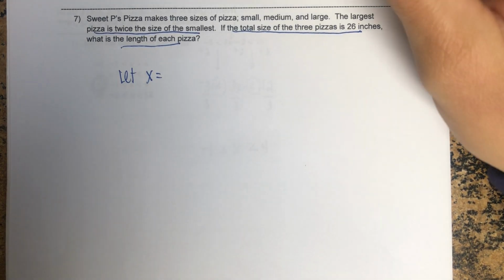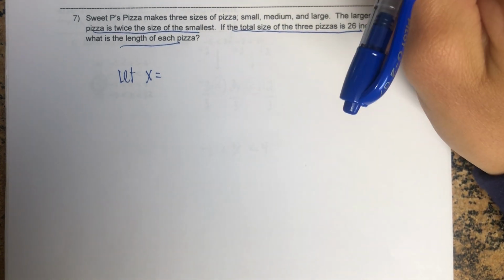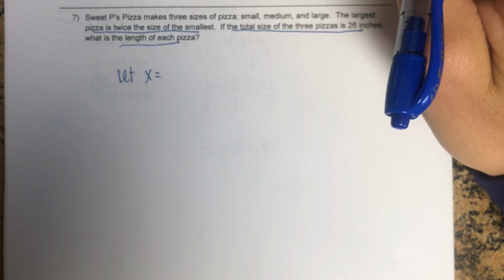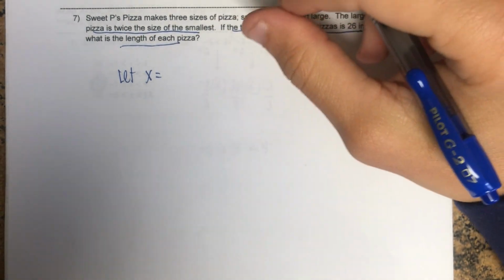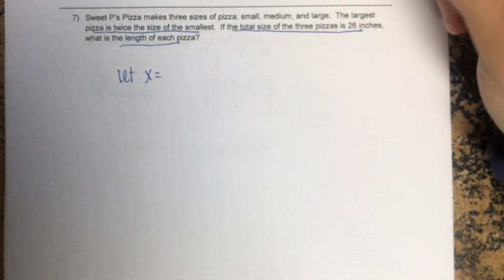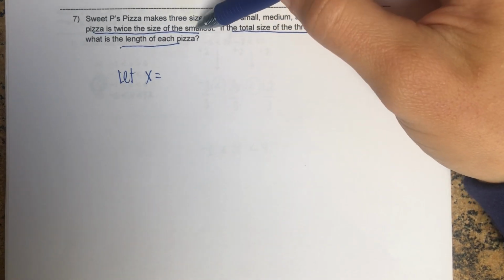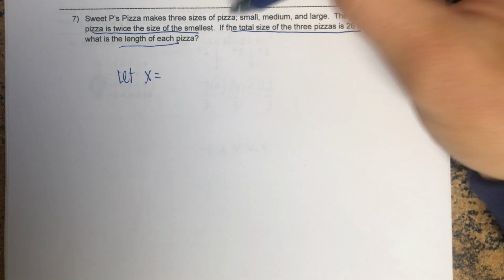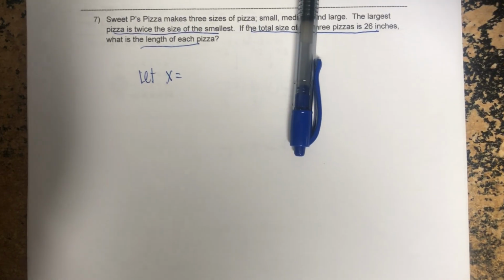Oh boy. My copy is making a mistake. So we're going to have to split this video up again. I apologize for that. We already had one interruption. We need to have another interruption. I got to figure out what is. It says the largest pizza is twice the smallest. Doesn't say anything about the medium pizza. I got to figure that out right now. Hold on.